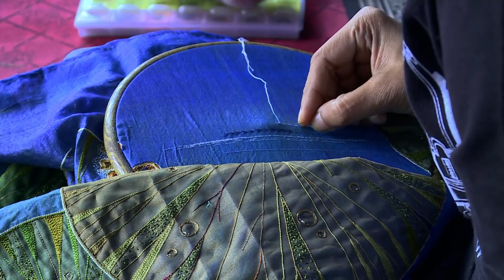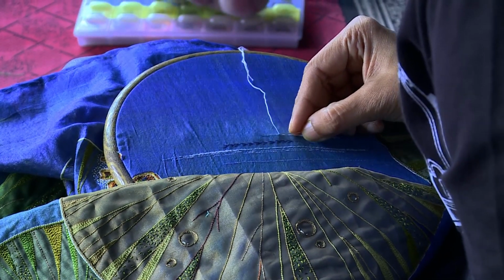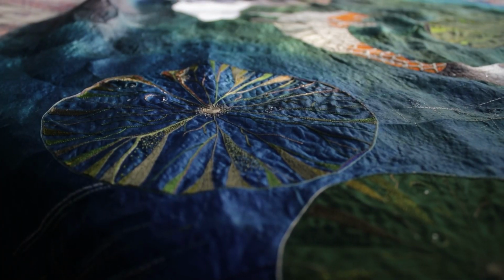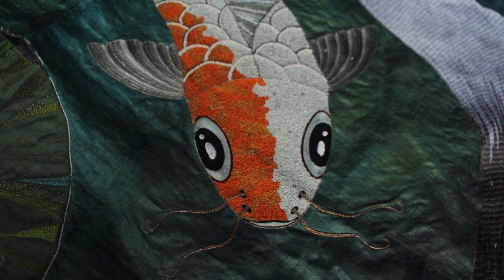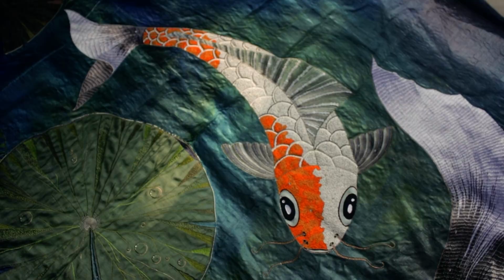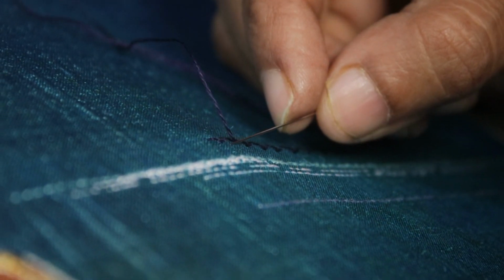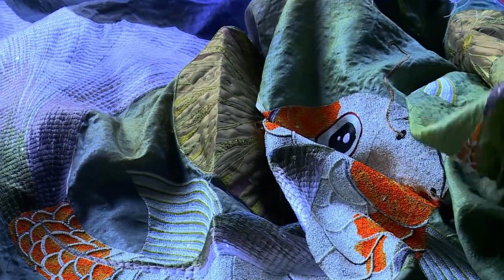This is a piece called the Koi Pond, and I'm doing it on tussar. This background has been created on tussar with a hand brush technique, with silk colors. And now I'm doing the water. As I said, mixed media is very interesting. The rest of the work has been done in Ari and using different techniques.